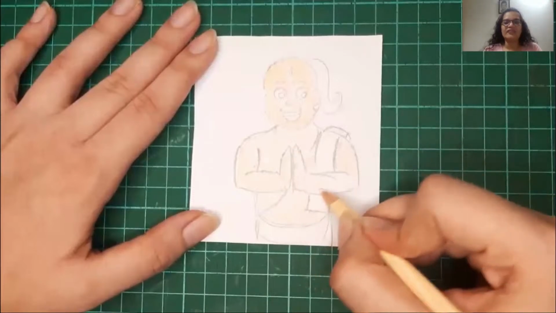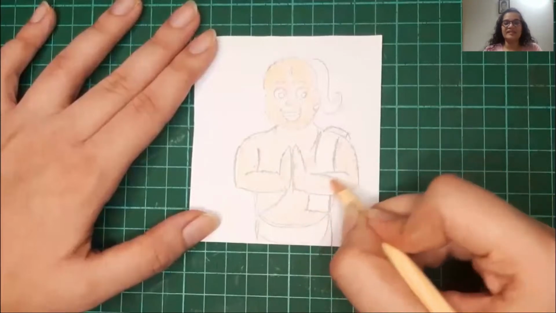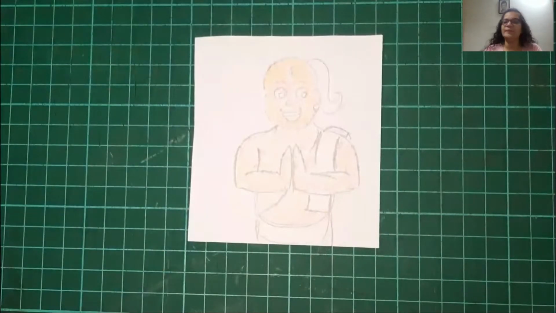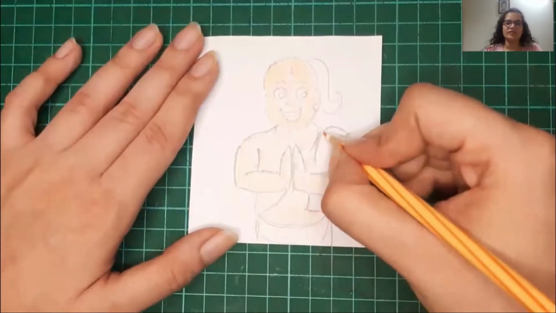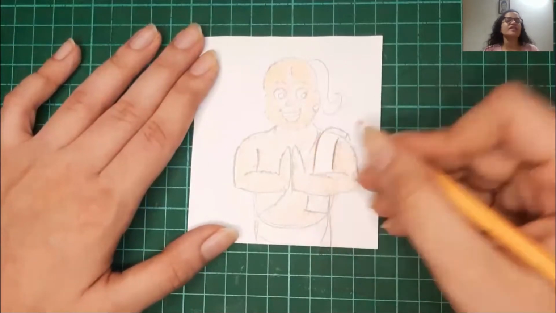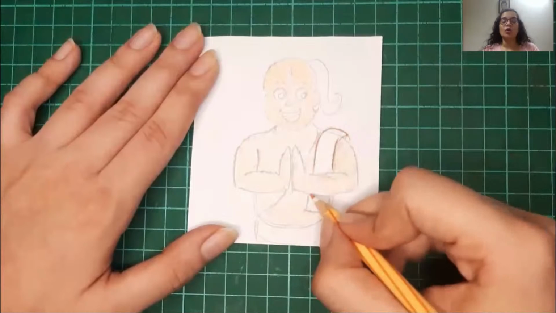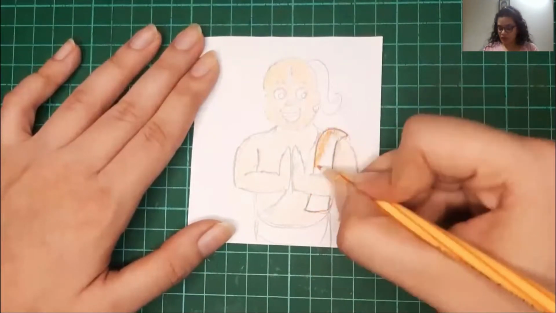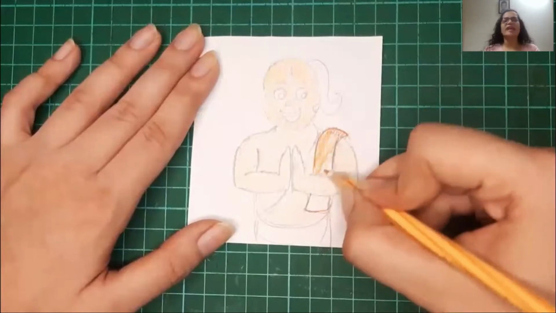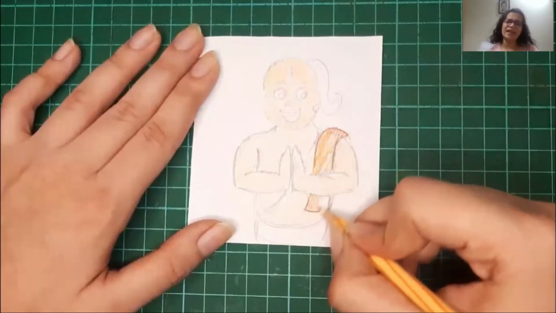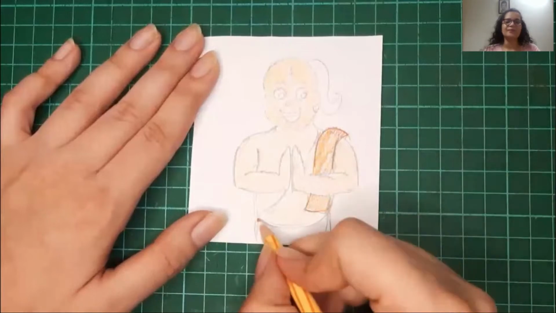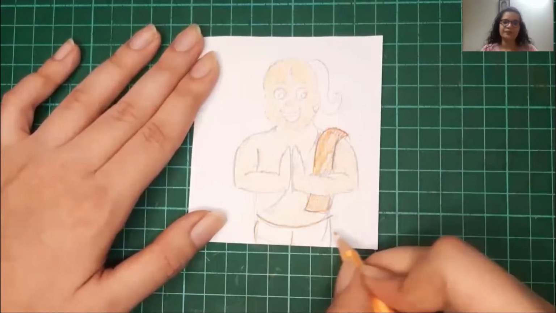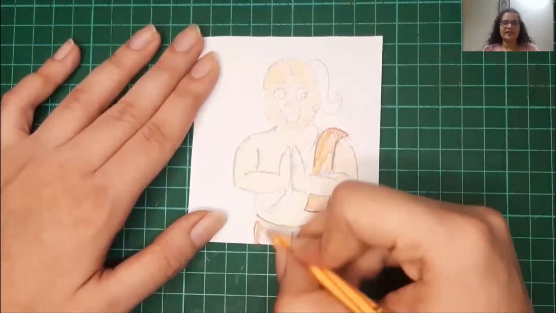Great. After my skin color is done, the next color is orange. So I'm going to color the scarf that is there on the shoulder. So I'm going to use orange. So orange is a very sacred color. Basically, all the Pandits and Brahmins, they usually wear orange color. So I'm just going to use that. You all can use any other color. You all can use pink, green, any color of your choice. Okay. But this is the color mostly Brahmins wear. So I'm just going to stick to orange. So let's quickly color it up.